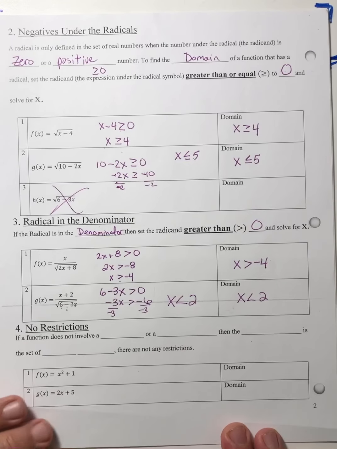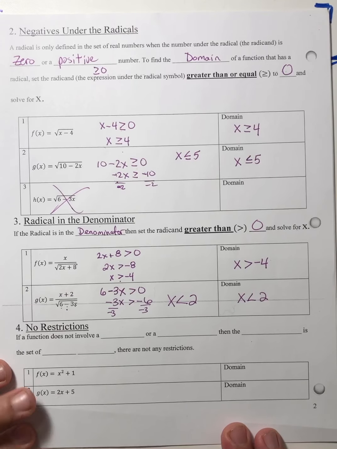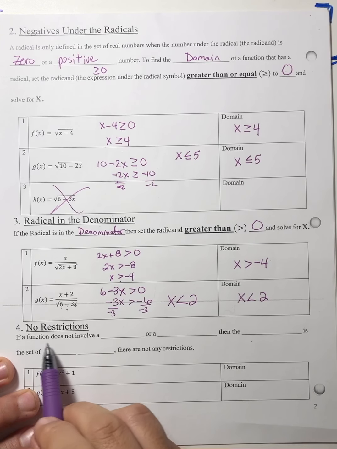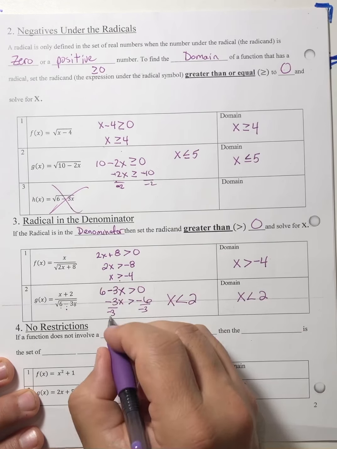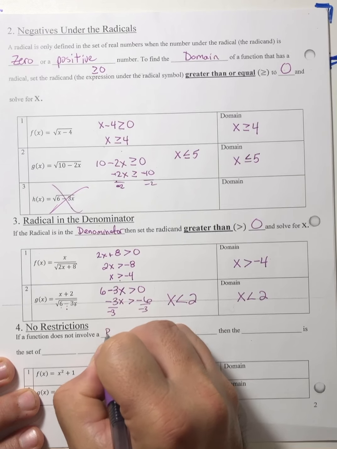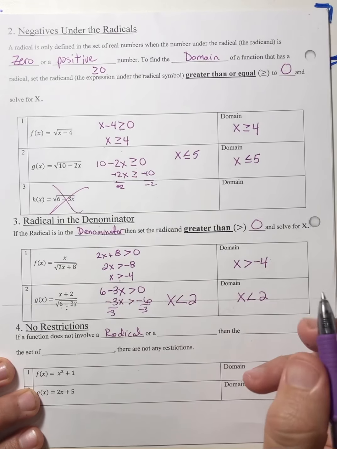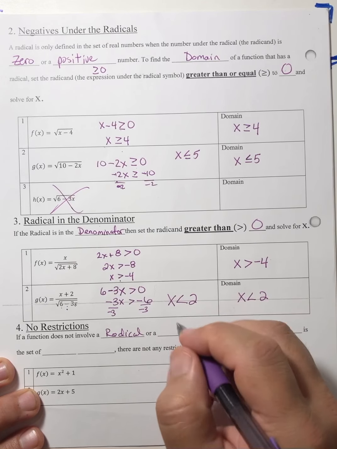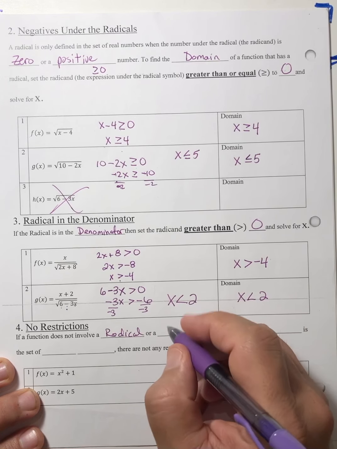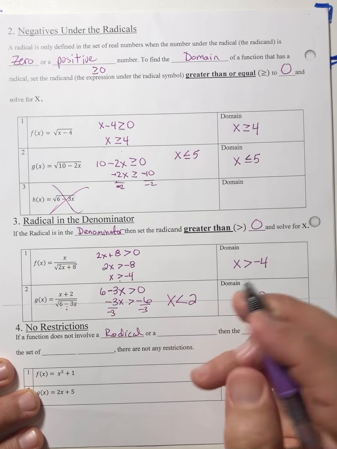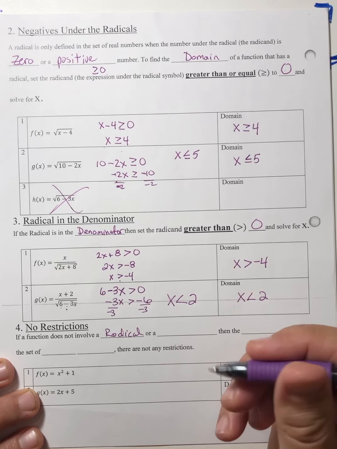No restrictions literally means no radicals and no x's in the denominator. So if a function does not involve a radical or an x in the denominator, I don't want to say a fraction, because I could have 2/3, but there's no x in the denominator.